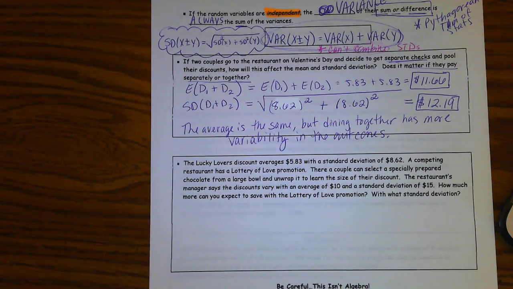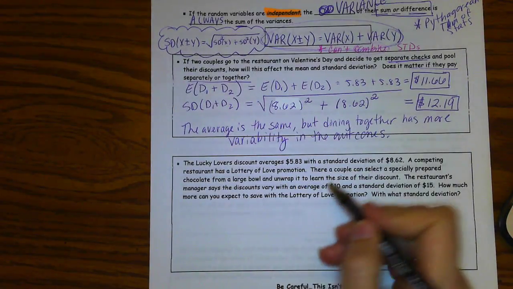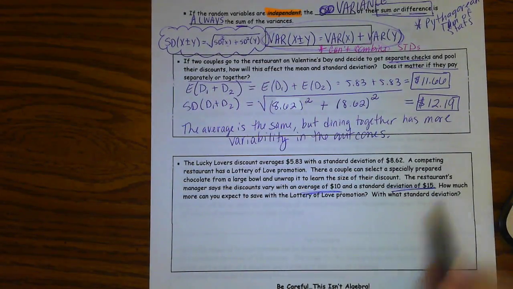Alright, so the Lucky Lovers discount has an average of 583 and a standard deviation of 862. We already knew that. That was the first problem. But now we have a new restaurant, a competing restaurant. They have a Lottery of Love promotion, where a couple can select a specially prepared chocolate from a large bowl and unwrap it to learn the size of their discount. This restaurant's manager says the discounts vary with an average of 10 and a standard deviation of 15.